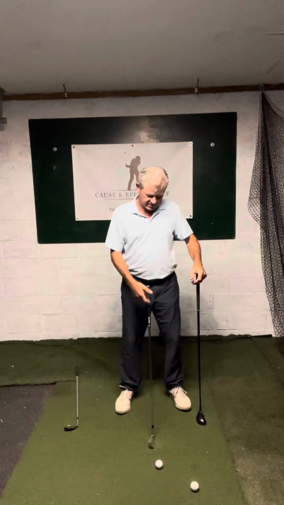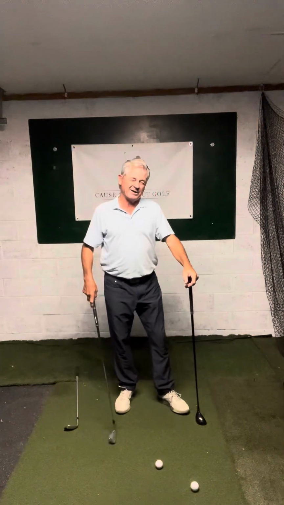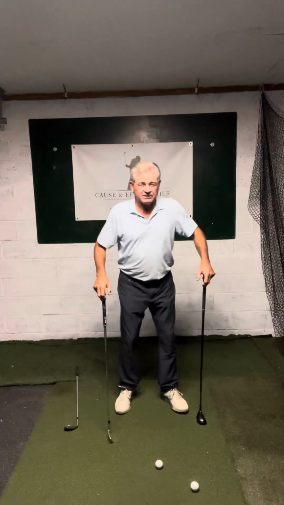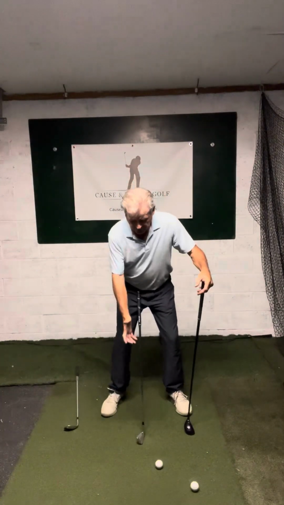This stance here, what I'm in right here, is basically for your 6-iron on up to your 9-iron or even your wedge. This is going to be shoulder width, okay? And so play with that. That's a really good stance to be in there. You can still be very athletic, because athletic is more getting yourself in this position. It's just we don't want to be too wide on that, okay?